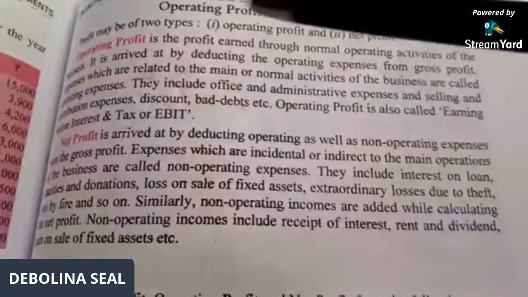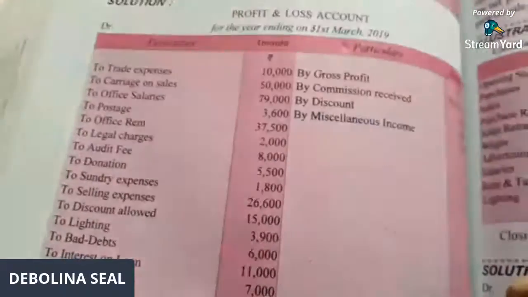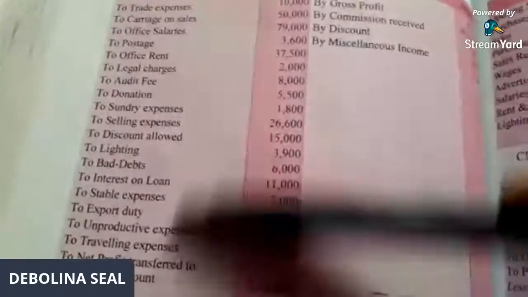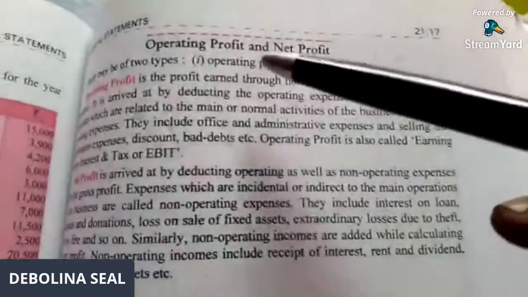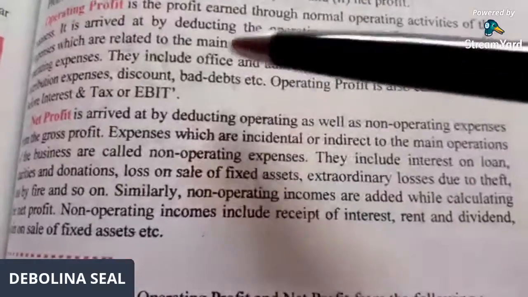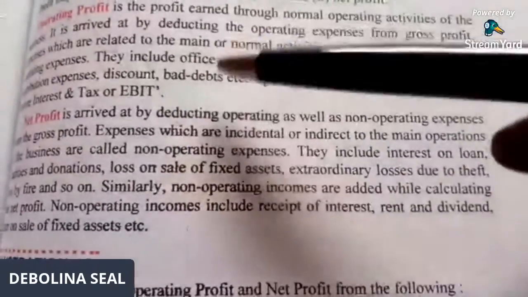Okay, we are dividing the PL account into two parts. Before calculating net profit, we are dividing this PL account into two parts. One is the first calculation of the operating profit, and the next calculation is net profit. Now how do we get a net profit?